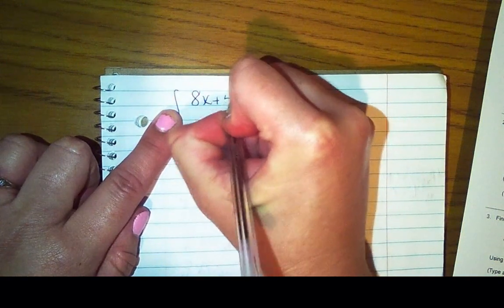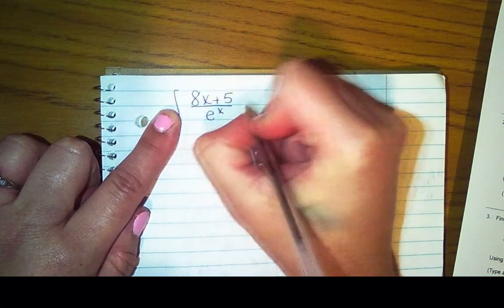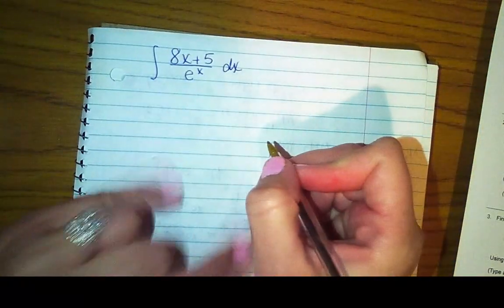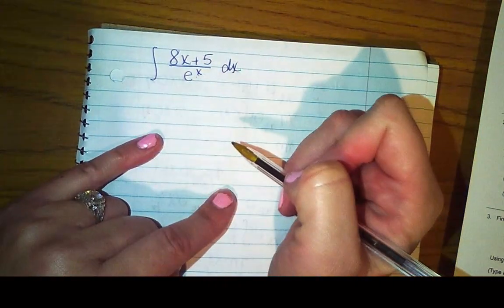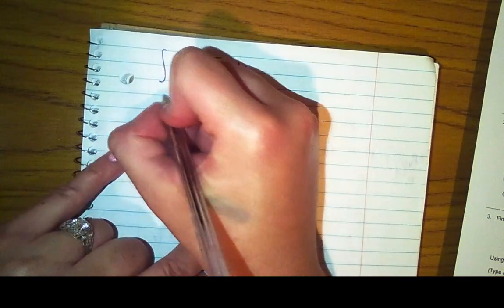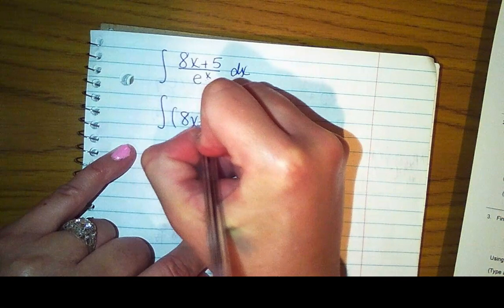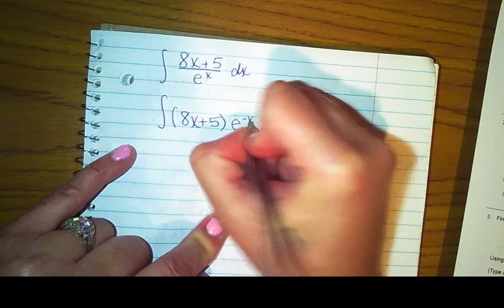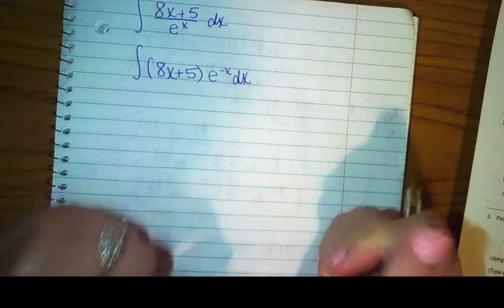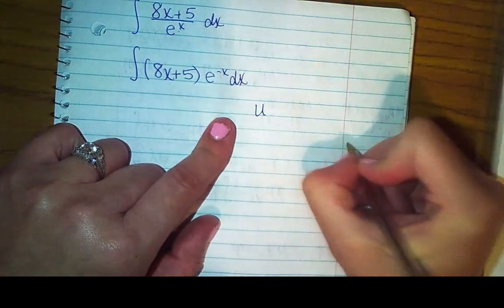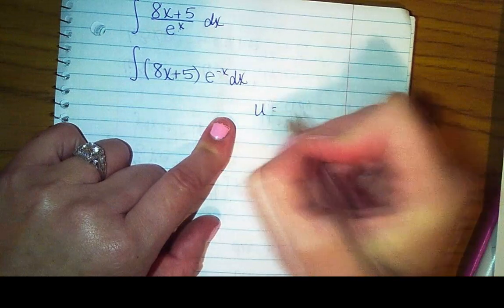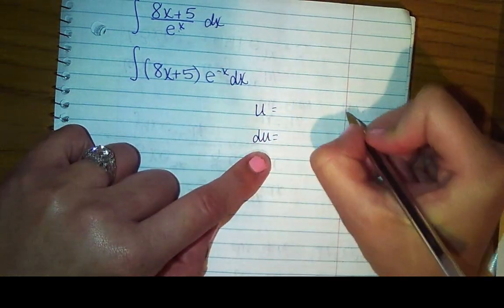And we got time for a couple more. So it's really just getting the hang of that integration. So I've got the integral of 8x plus 5 over e to the x dx. And I'm going to bring this e to the x up top with a negative exponent. So I actually have 8x plus 5 e to the negative x dx, and that just makes it a little bit cleaner.